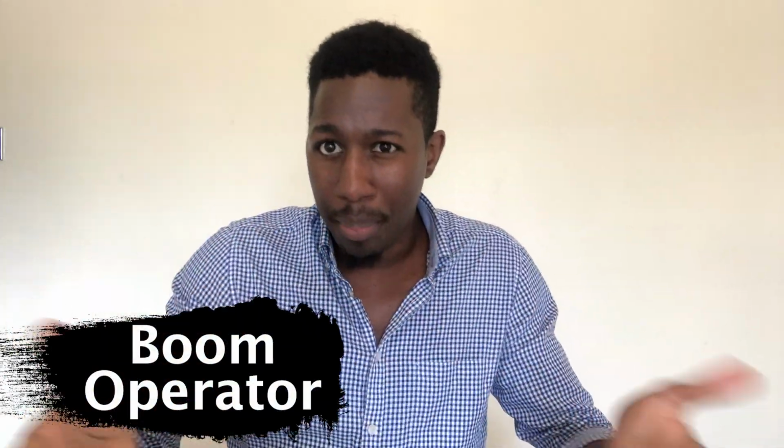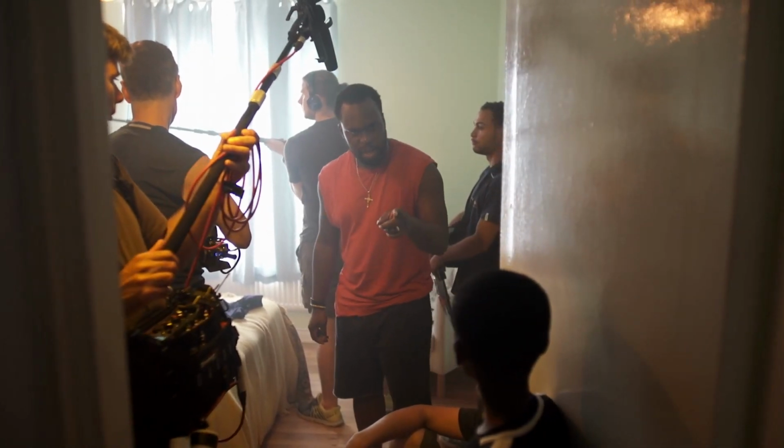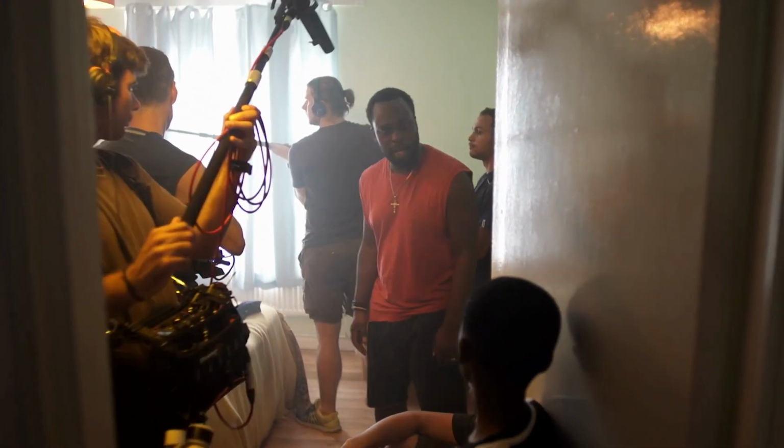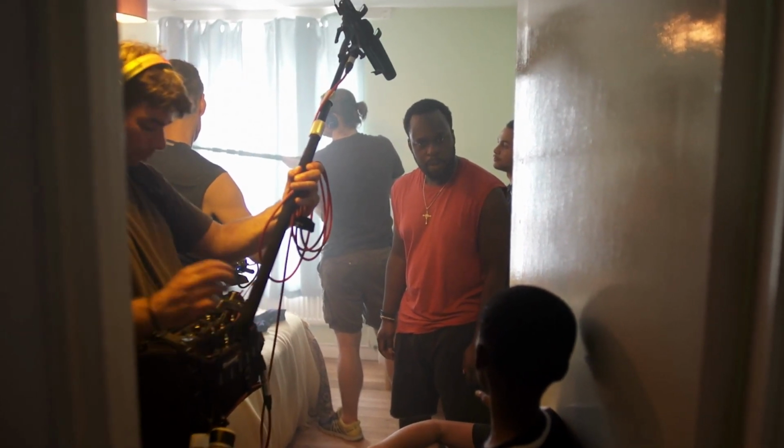Next, we have the sound recordist, and the sound recordist deals with the sound of the film, making sure that each part of sound is recorded correctly. That one is another self-explanatory one. I don't need to go into that much detail there. The job is in the title. Swiftly moving on to the boom operator, or the boom op. The boom op works closely with the sound recordist, making sure that all microphones on set are positioned properly to record the best sound for each of the scenes.